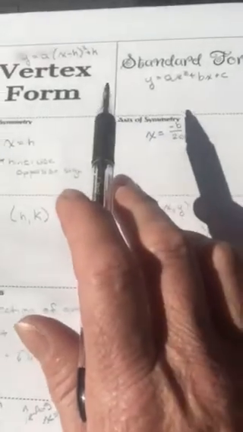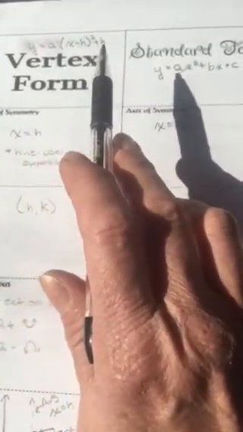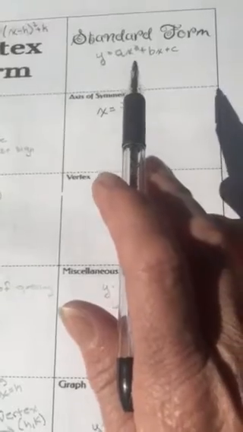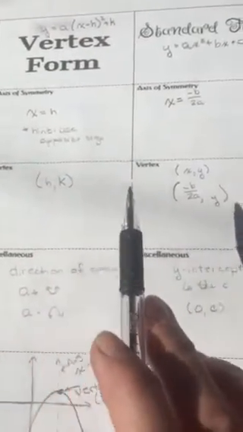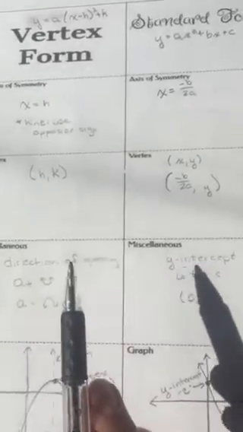So when you identify your key information, here we're going to identify our a, our h, and our k and use that to find our key features. And here you're going to identify your a, your b, and your c. You notice that on both sides we look for an axis of symmetry, we look for a vertex, we find other information, and we have our graphs.